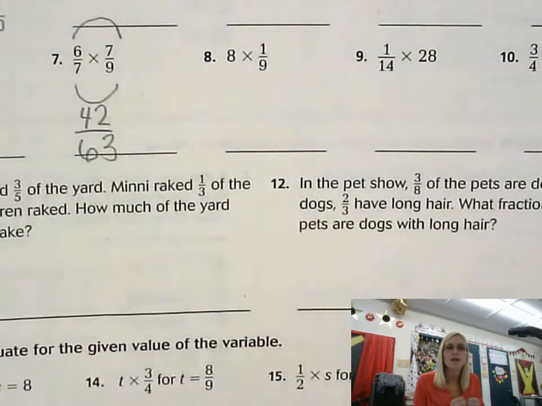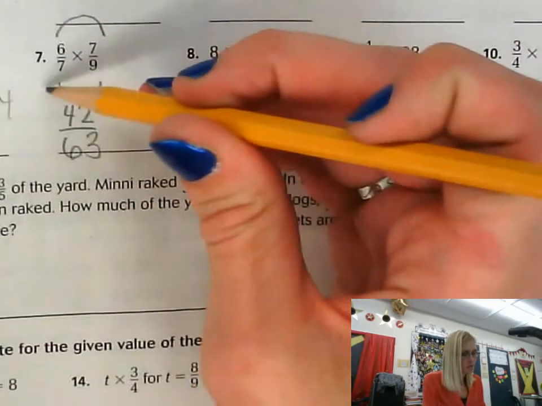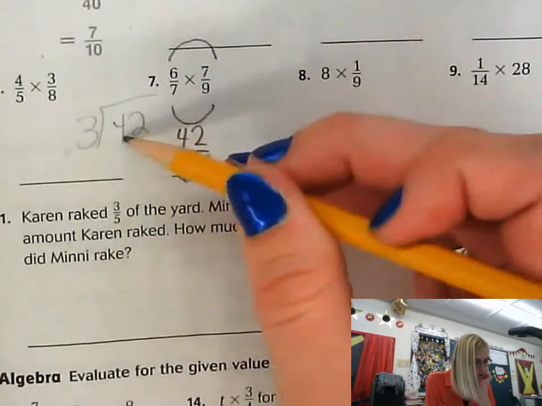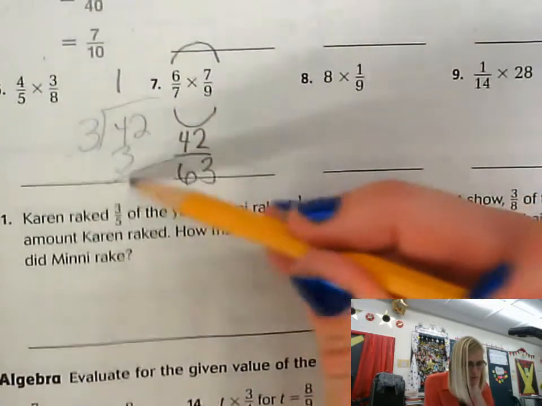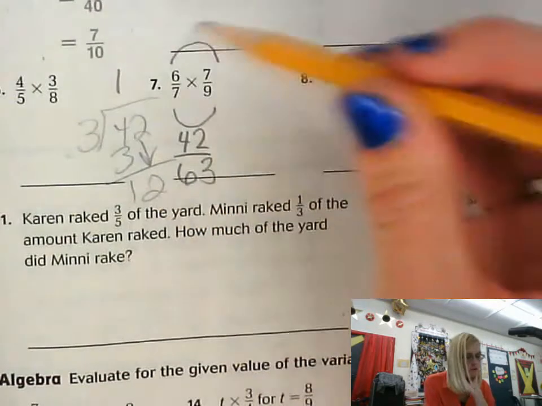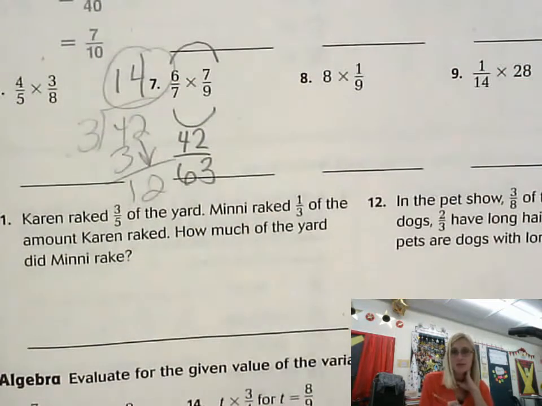But if you could find a common factor that they could both be divided by, that would be great as well. Now, I'm thinking 42. I know that 63 can be divided by 3. Can 42 also be divided by 3? So I'm going to see. 42 divided by 3. Well, I know that 3 can go into 4 one time. And that's going to leave me with 1 left over. I'm going to drop down my 2. I have 12. 12 can go evenly into 3 4 times. So in fact, both of them can be divided by 3.